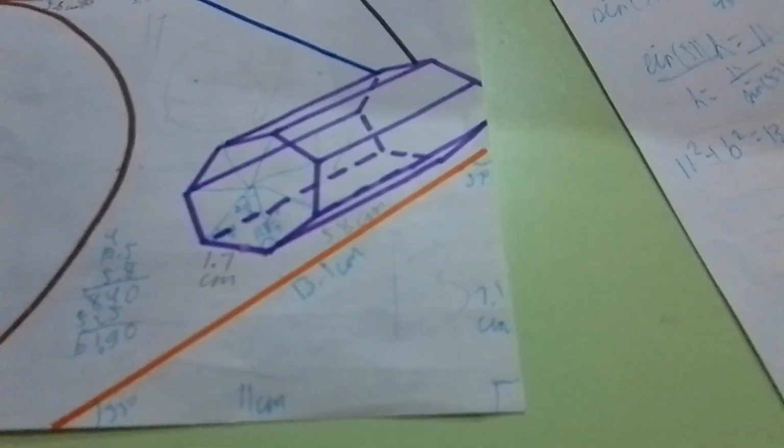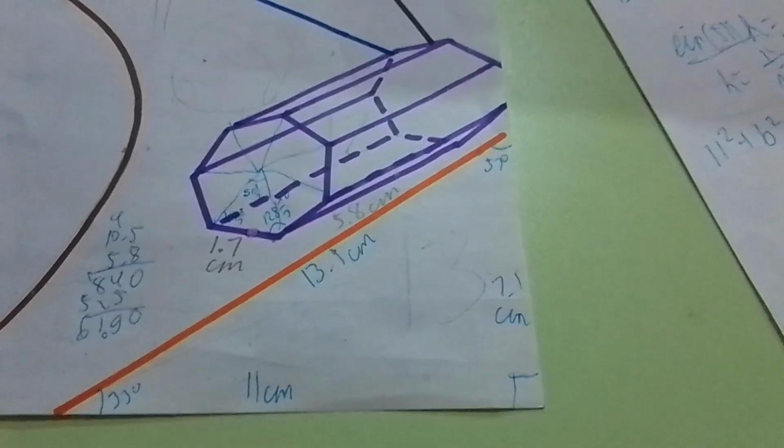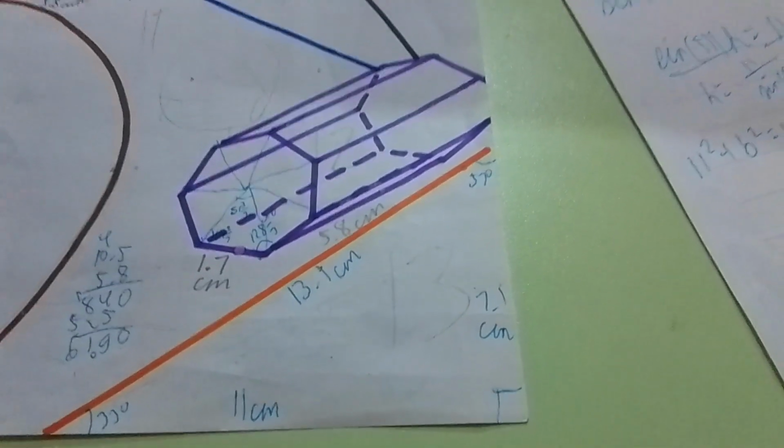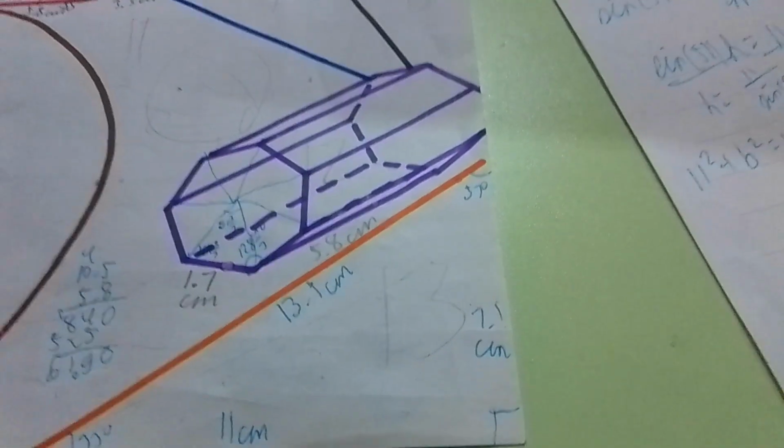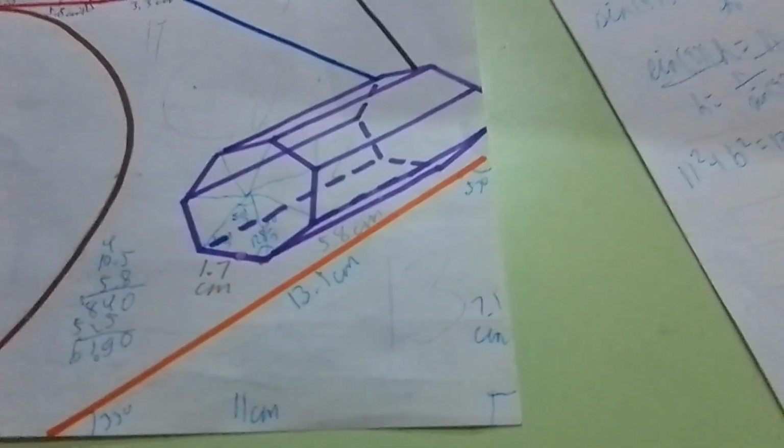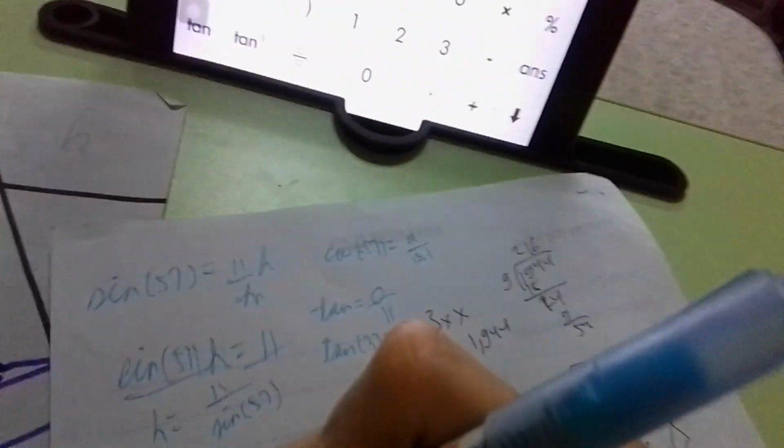Now we can solve for the perimeter and area. Perimeter is very easy, just add up the numbers. 11 plus 13.1 is 24.1. 24.1 plus 7.1 becomes 31.2. That is the perimeter.